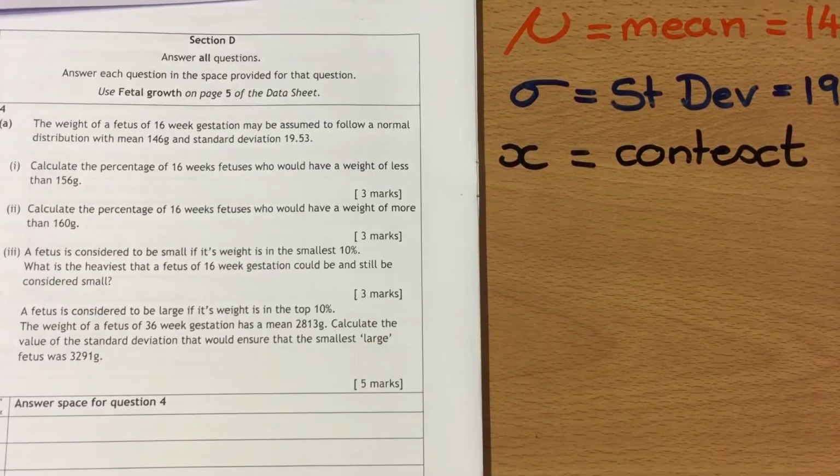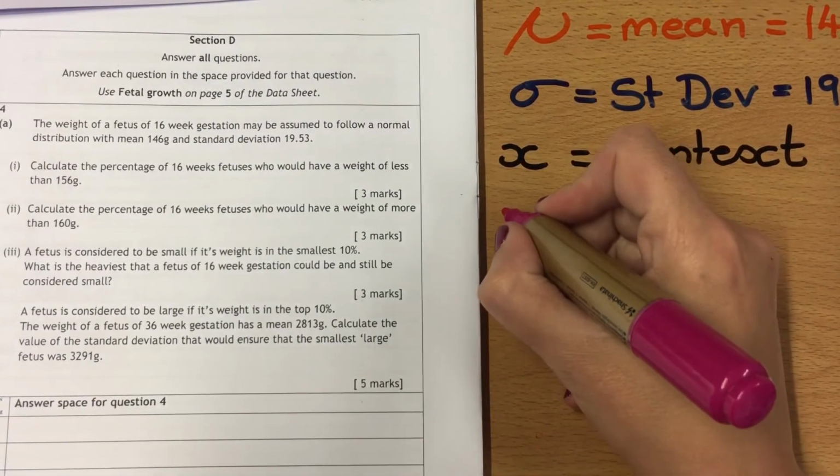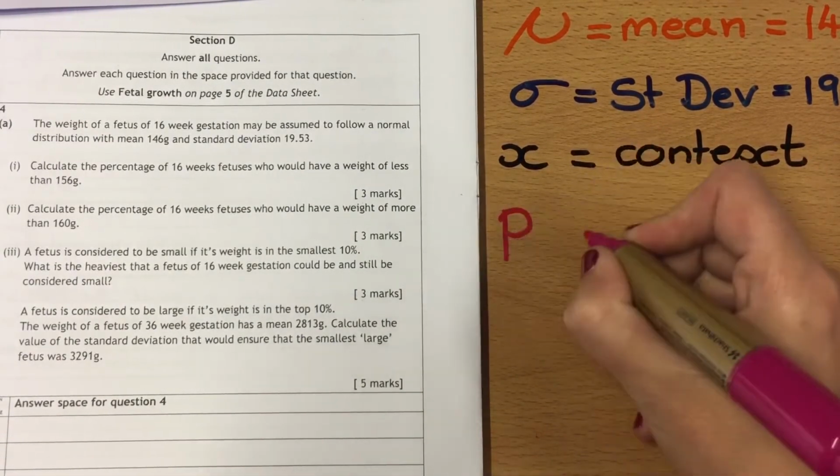And once we've got that information, or to be fair, if it's a slightly different question, we will also want to know the probability.